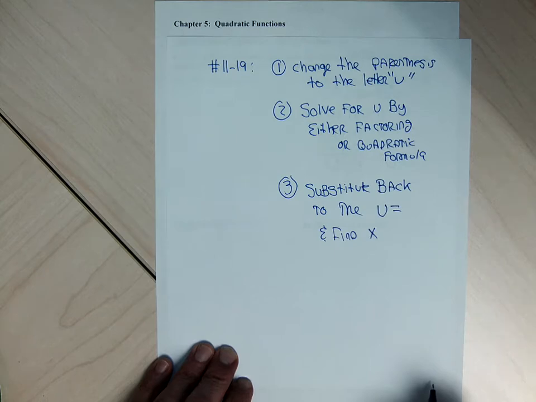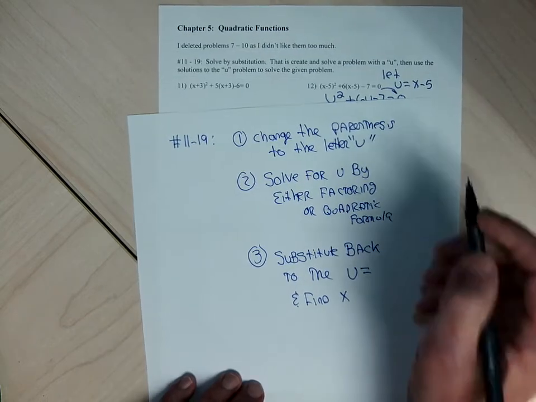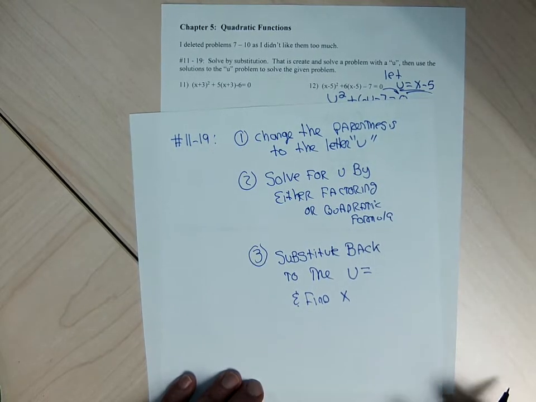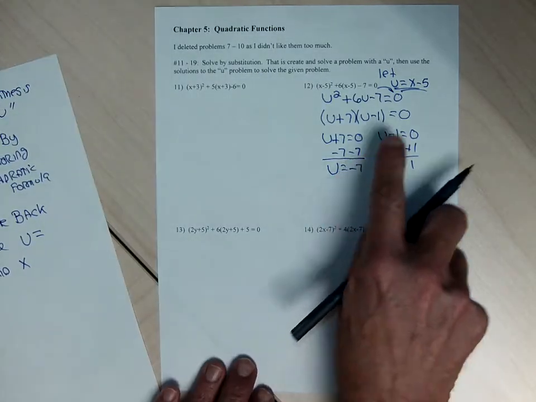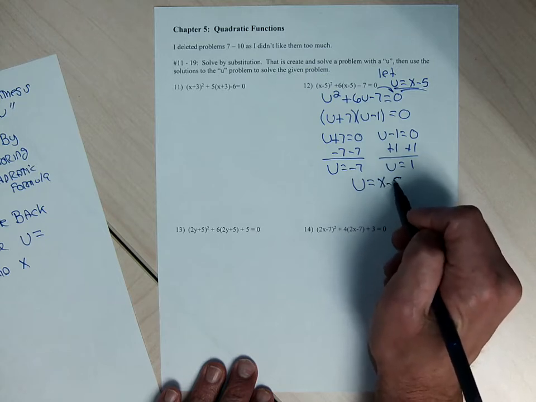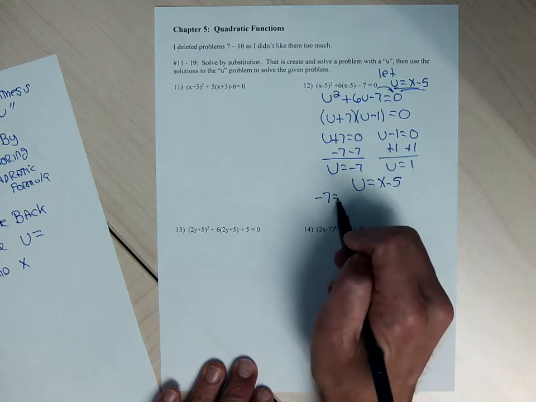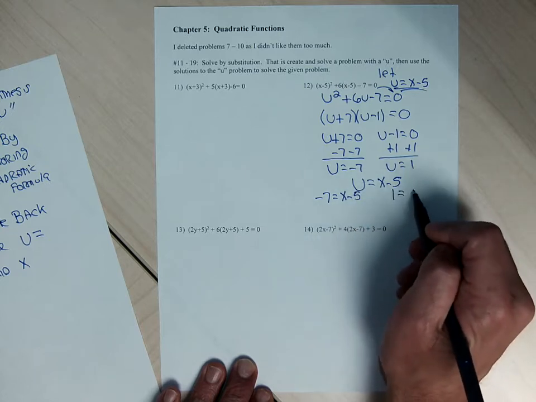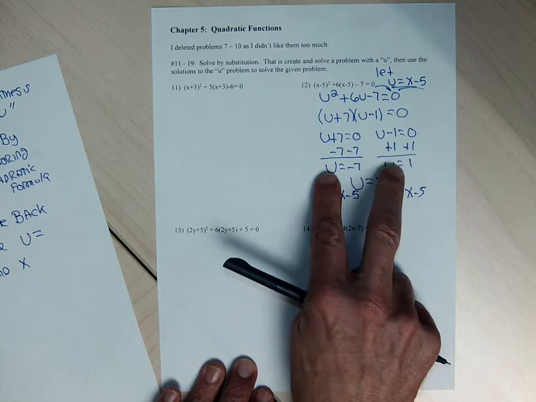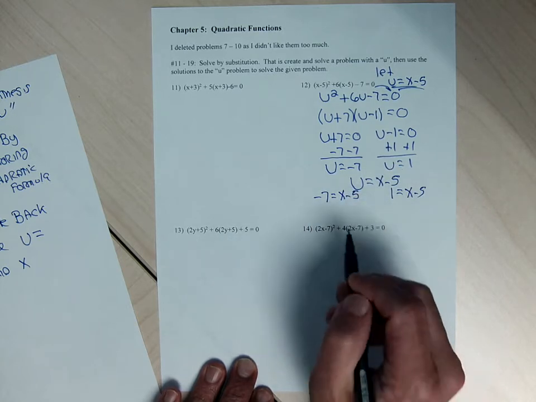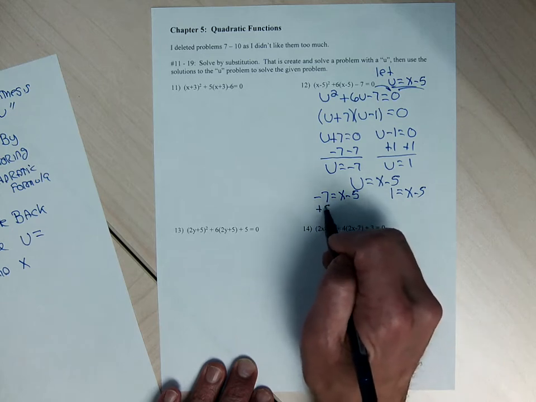Step 3, I'm going to take my answer for u and substitute it back into the u equals to solve for x. The answers for u aren't the answers to the problem. So I'm going to use the u equals x minus 5 and go negative 7 equals x minus 5, and 1 equals x minus 5, substituting these two u's separately into that u, and I'm finding the x. For this one here, I'm going to add 5 to both sides.